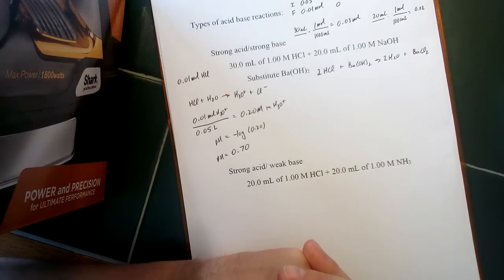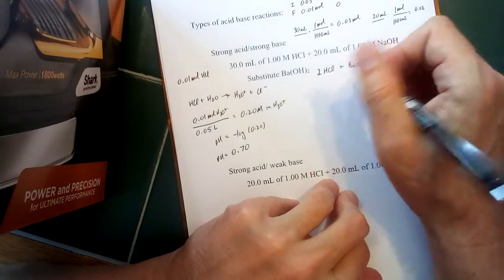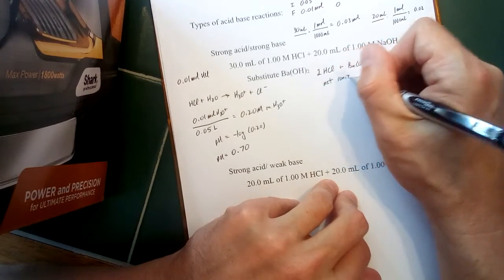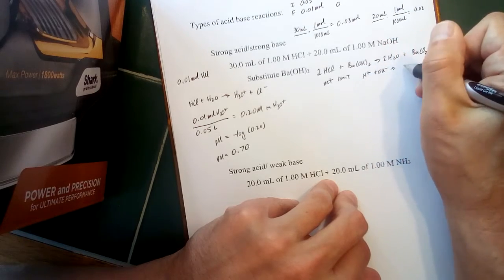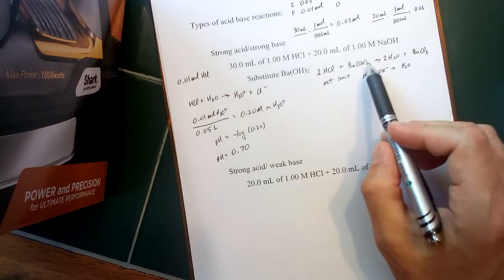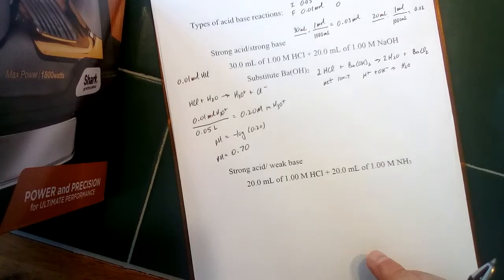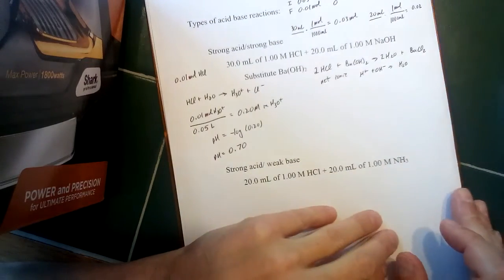Now, even more relevant here maybe is thinking about what our net ionic equation is. The net ionic equation for an acid-base reaction is H+ + OH- goes to H2O. So another way to think about this is we're getting 2 equivalents of hydroxide ion for every 1 equivalent of barium hydroxide that we use in this calculation.